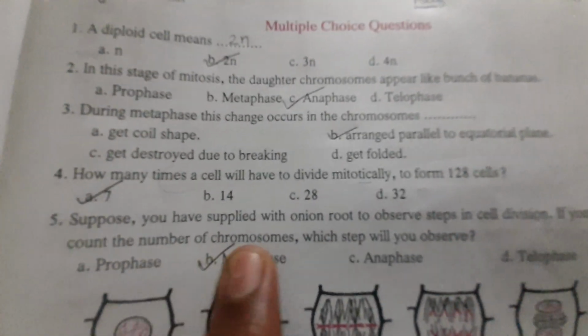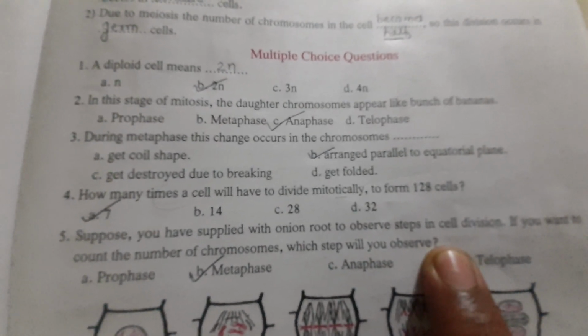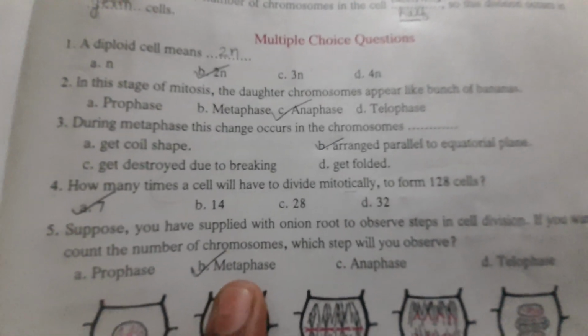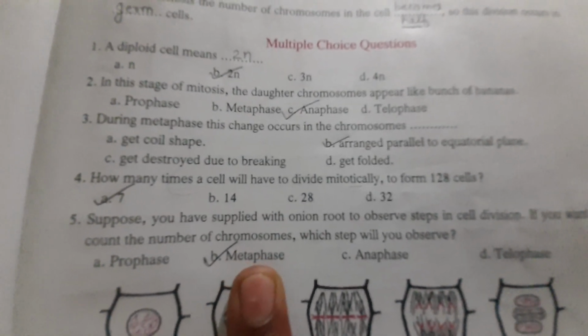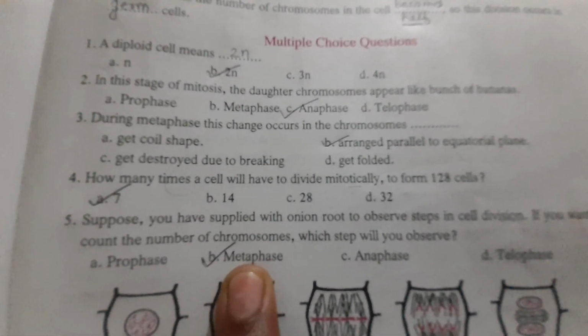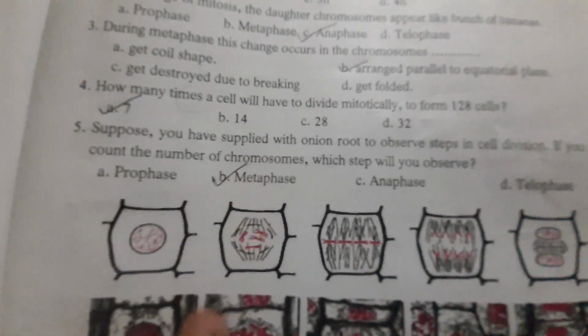If you want to count the number of chromosomes, which step will you observe? If we have to find the number of chromosomes, it can be easily seen in metaphase. So the option is metaphase. You have to mark metaphase over here like this.